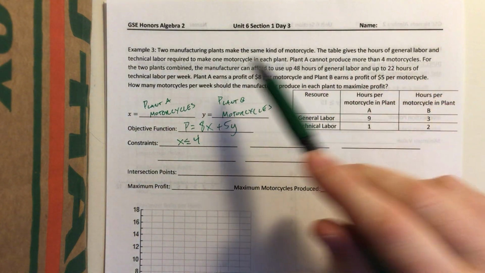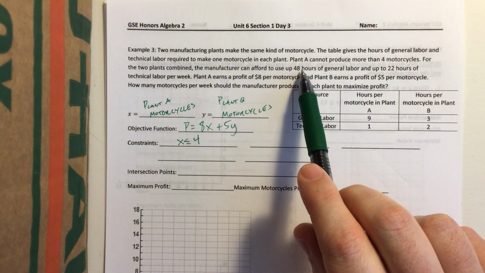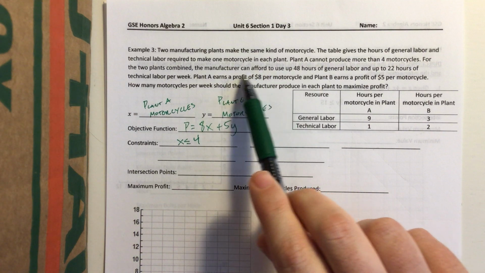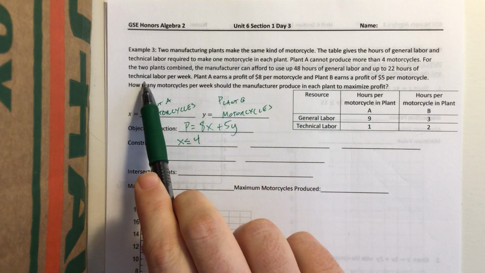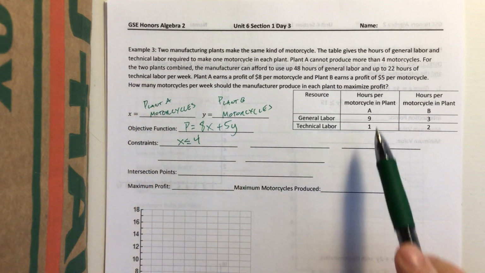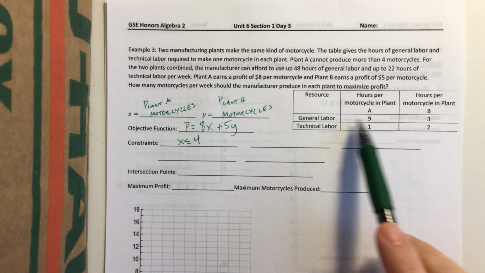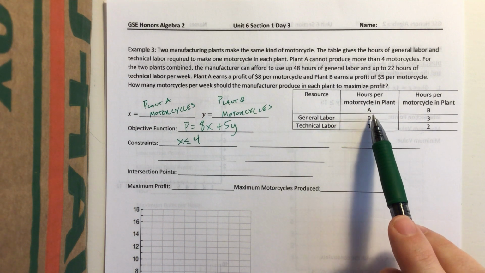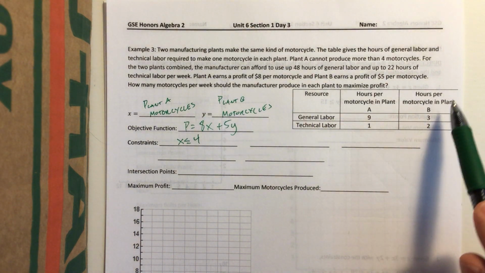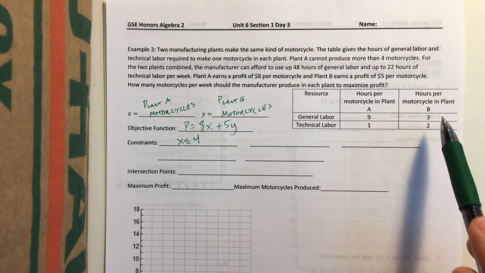After that, it talks about the amount of hours we can use for our general labor and 22 hours for our technical labor. And we're going to have to use this table for this. So for general labor, Plant A uses 9 hours per motorcycle and Plant B uses 3 hours per motorcycle.